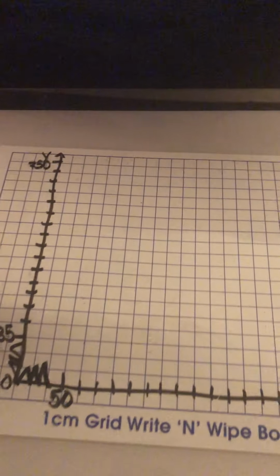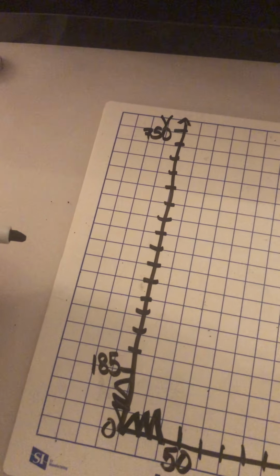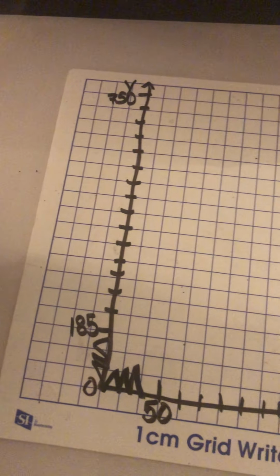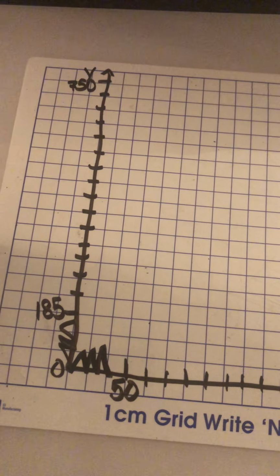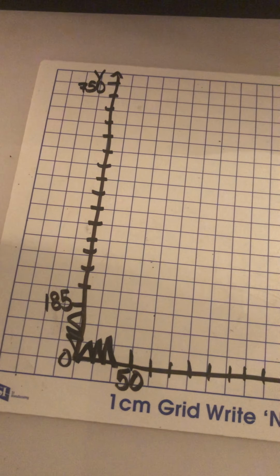This is obviously a larger span, so I would need to count by a larger number. But that would be how you can graph all of your data without making this crazy huge graph, given the numbers that are provided for this activity.